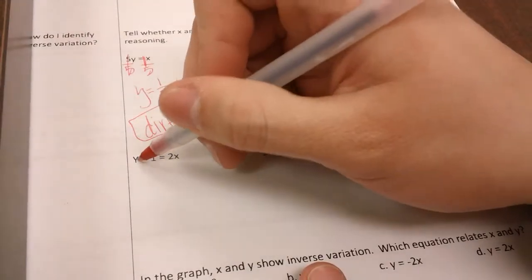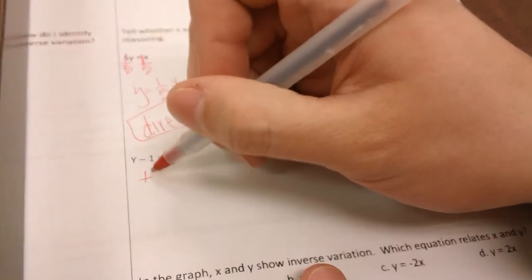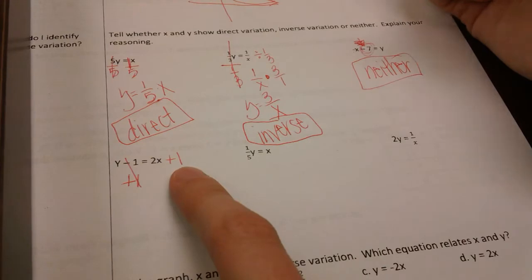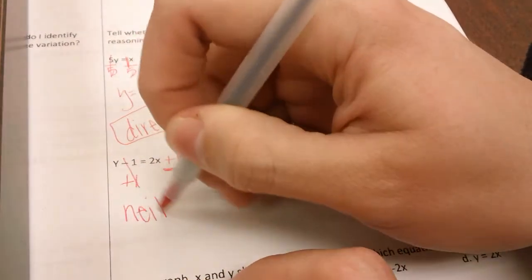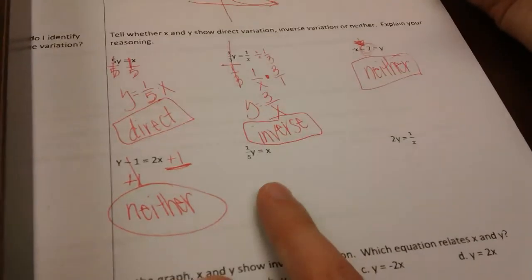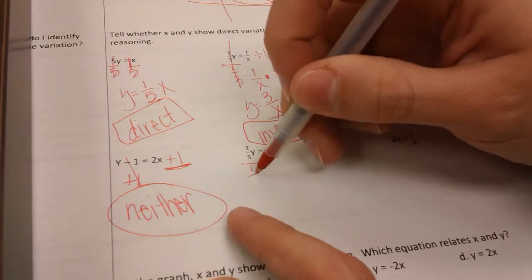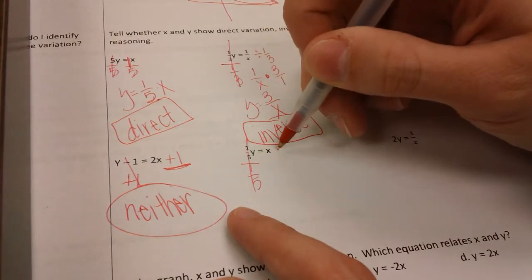On the next one, I needed to say y equals, so I have to add 1 to both sides. And I have y equals 2x plus 1. Again, I have something added, so it's neither. Here, I have to divide by 1/5 to get rid of it.